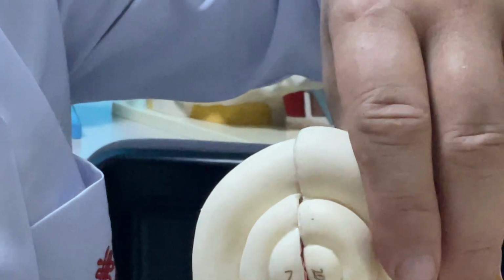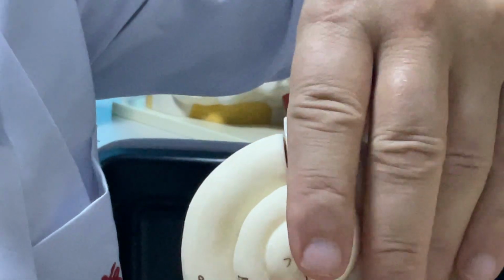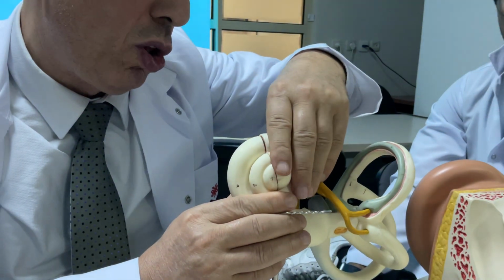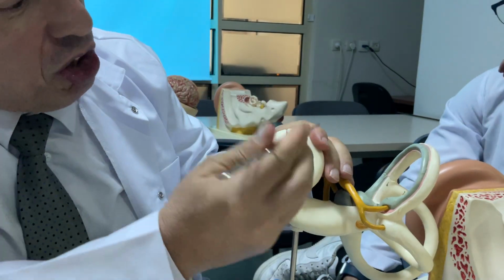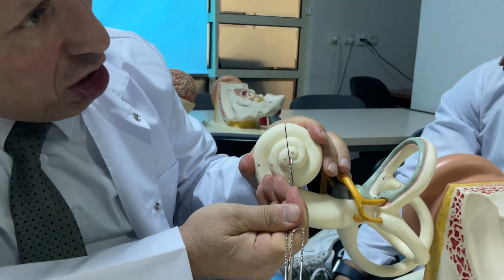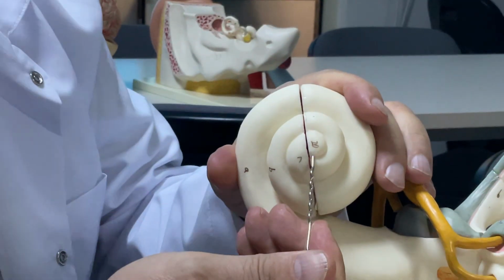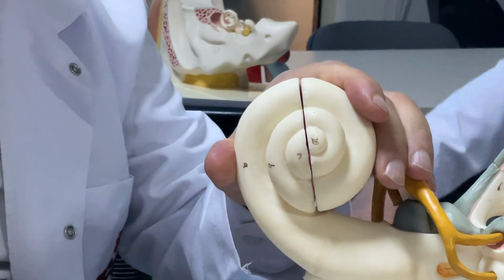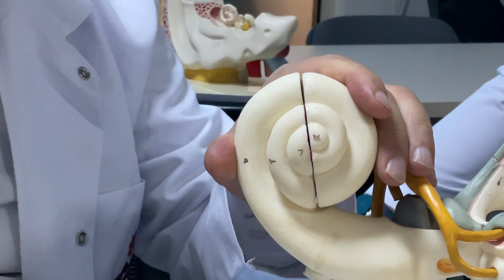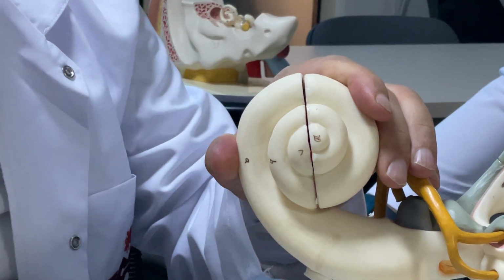Now let's put this here. The apex of the cochlea is called the helicotrema, right there. This is the helicotrema. At the helicotrema, scala vestibuli continues with the scala tympani. Scala tympani.